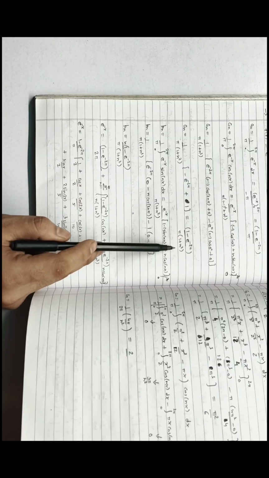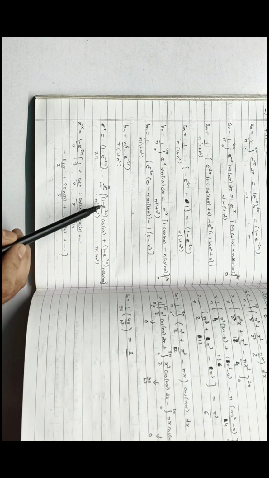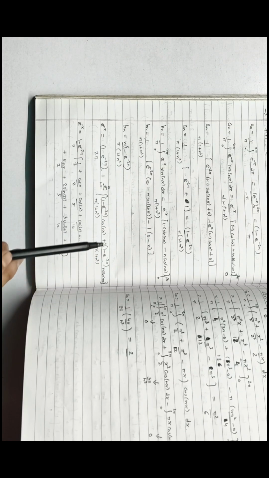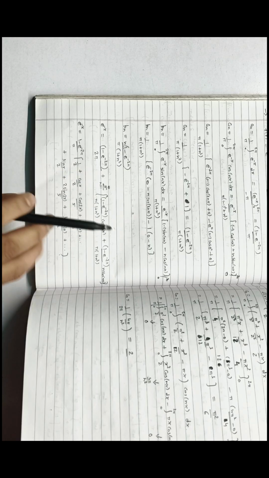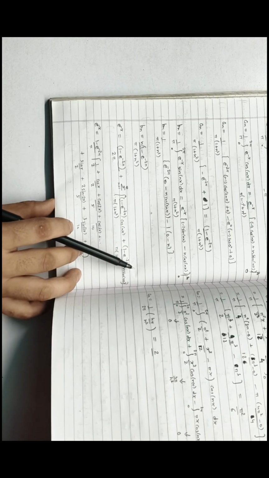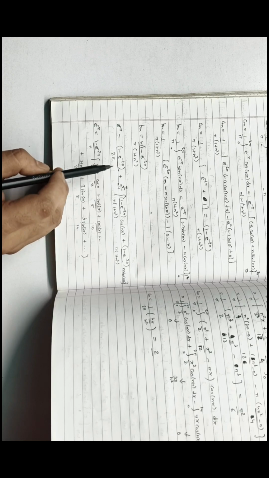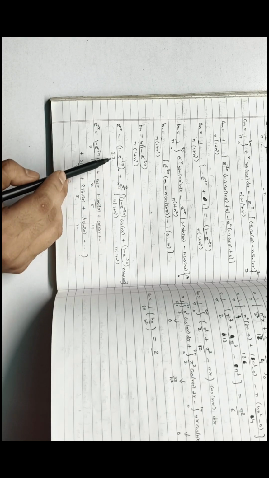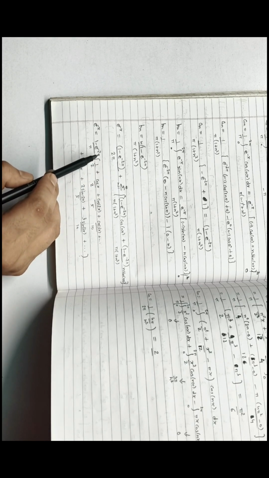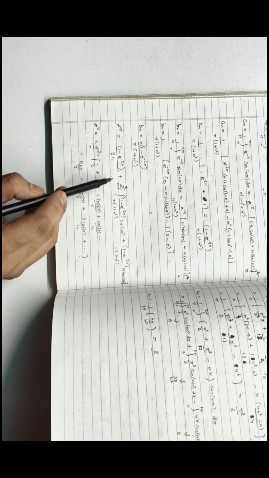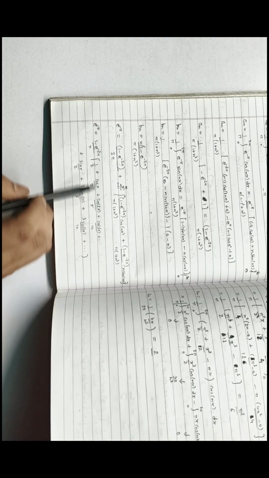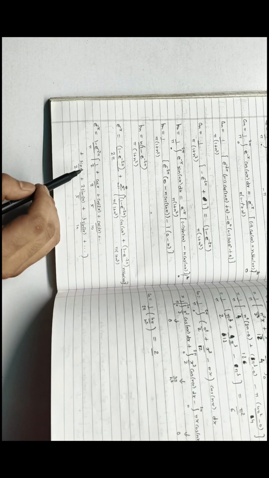So an is this value substituted here, bn is this value substituted here. Okay. So let us simplify this term. So we will get (1 minus e to the power minus 2 pi) upon pi. You can see here this is common in every term, so I have taken it common.